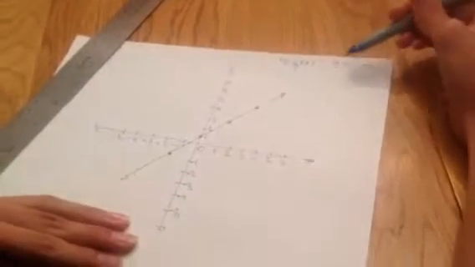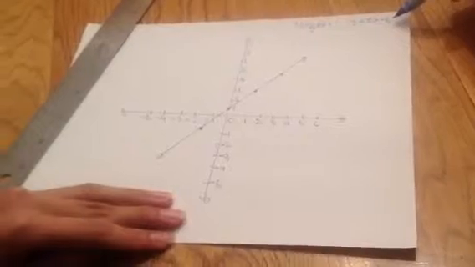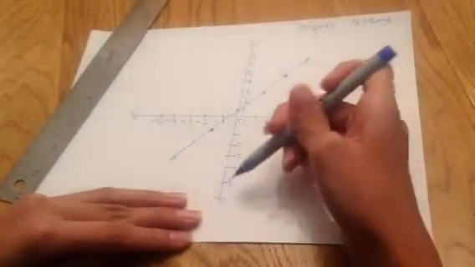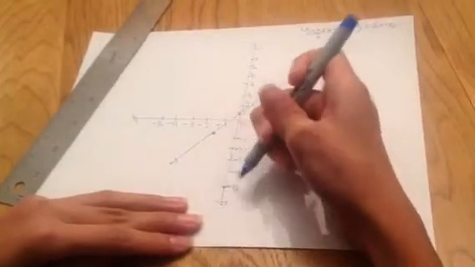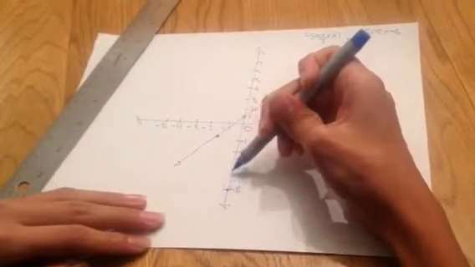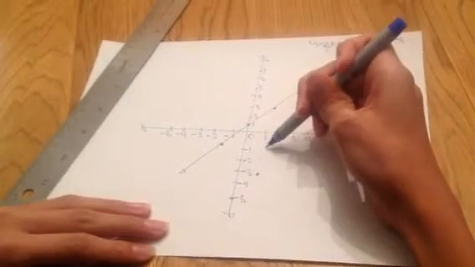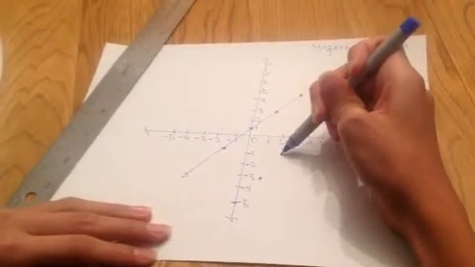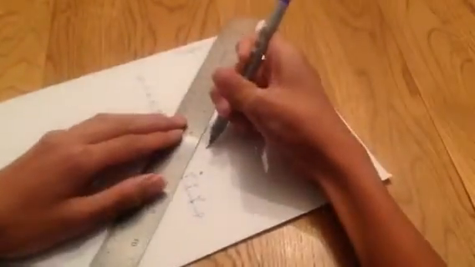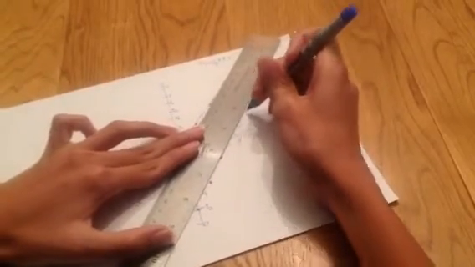Now let's graph our second line, y equals 2x minus 5. We're going to be doing primarily the same thing, but this time we're going to be starting at negative 5, because that's our y-intercept for this equation. So we do the same thing, go up 2, and 1 to the right. Then you would do that again to be more careful with your graphing. And you would just line that up again.